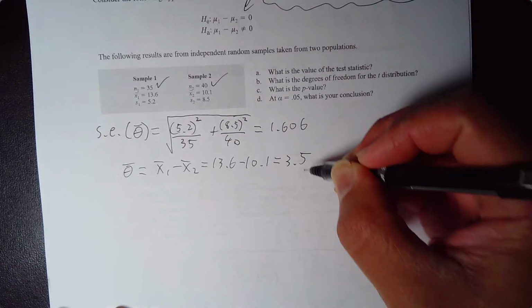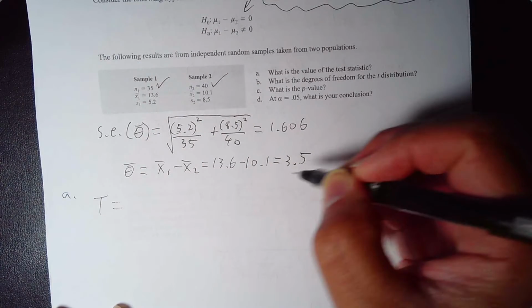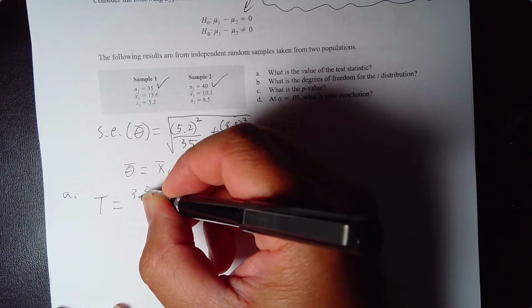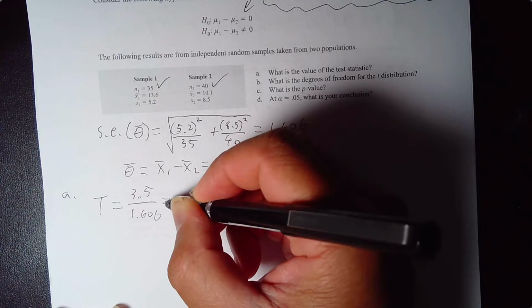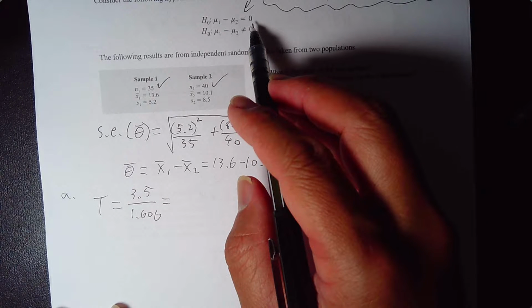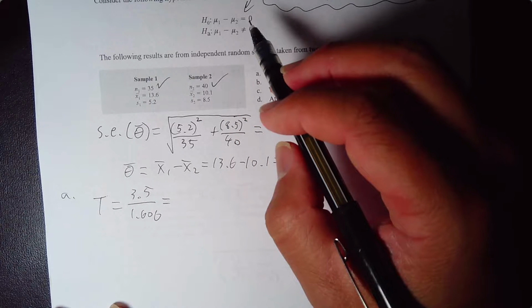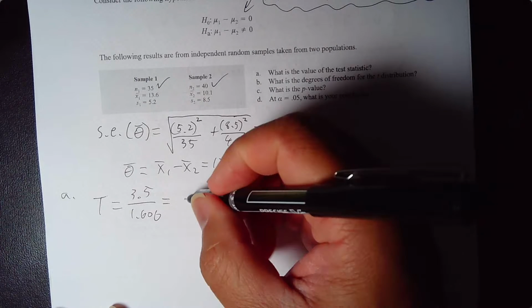A. What is the test statistic? The test statistic is going to be 3.5 over 1.606, minus 0, because our hypothesis in this chapter will always be 0. But you could, if you like, change the hypothesis. We're just not going to do it here.